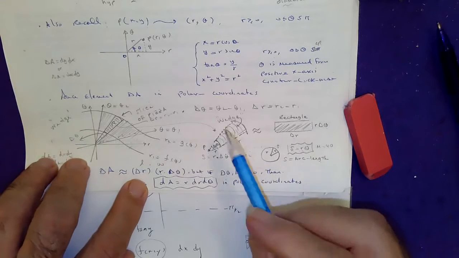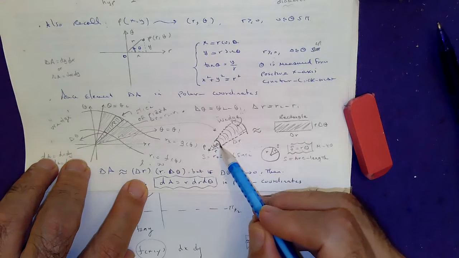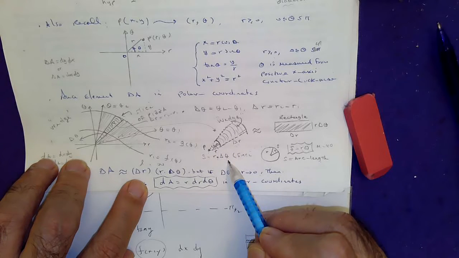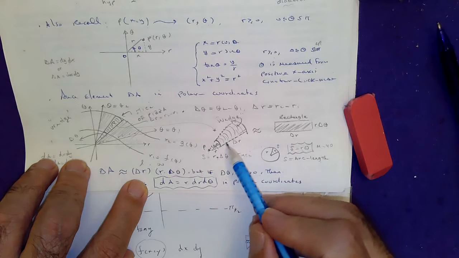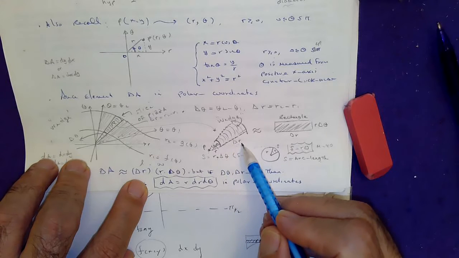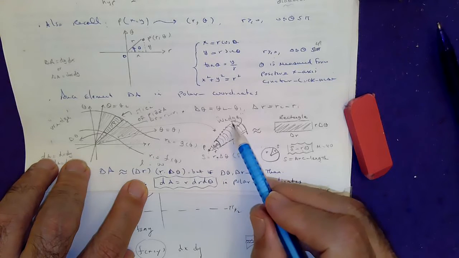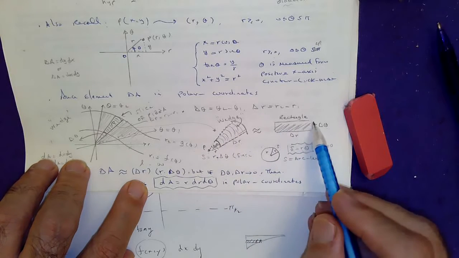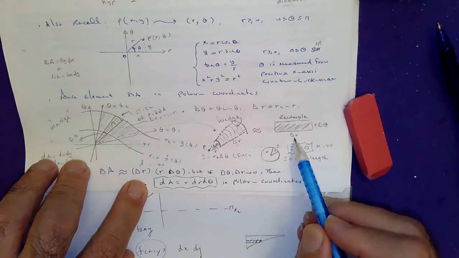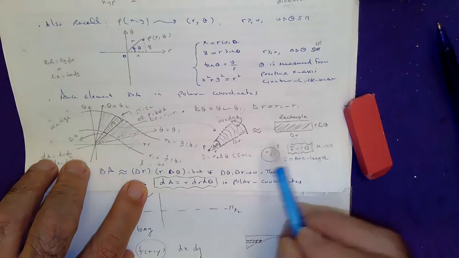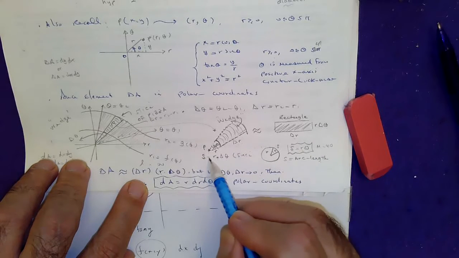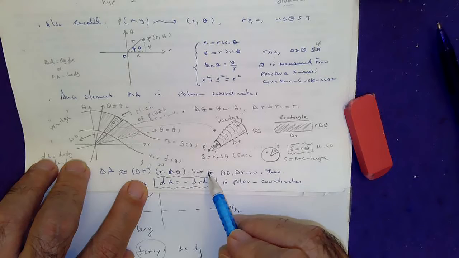So this arc length will be r times delta theta. This is delta r. So we can approximate this wedge or slice of pizza as if it was a rectangle whose length is delta r and the width is r times delta theta. Remember, that's the arc length, correct?